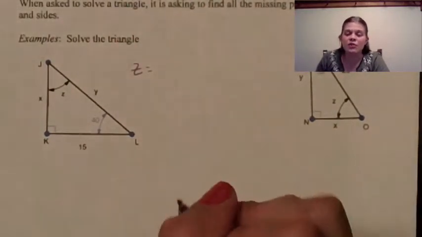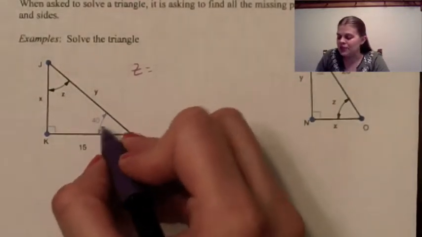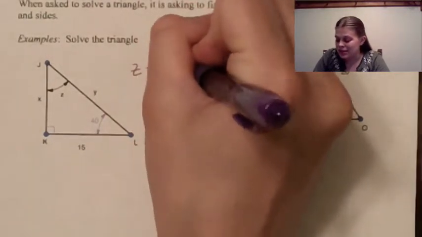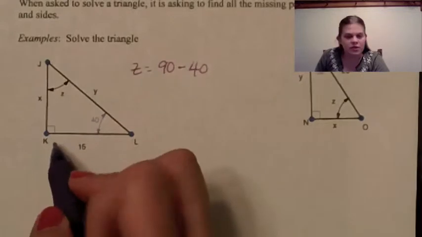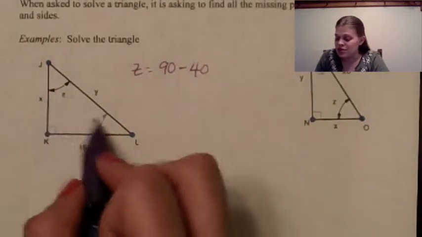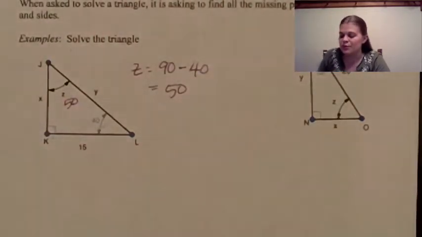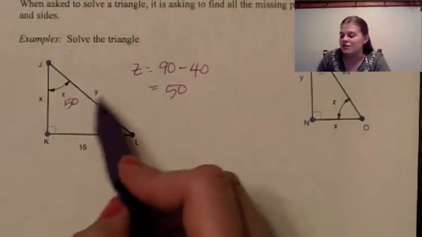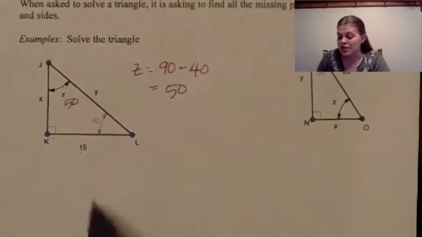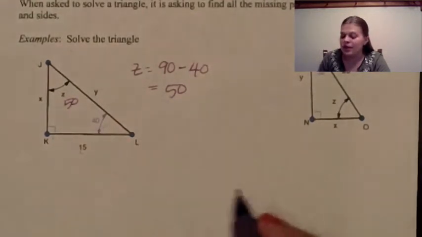Z you could find with previous pieces of information that you already know, or you could use trig to find it. So since this is 40 and this is 90, z is going to be 90 minus 40, because 180 minus 90 means that you have 90 left over, so these two have to be complementary. So 90 minus 40 is going to be z, so z is 50. The other way that I could find it is I could find a side first, and then once I have another one of the sides, I could do like we did the day before and find this one.